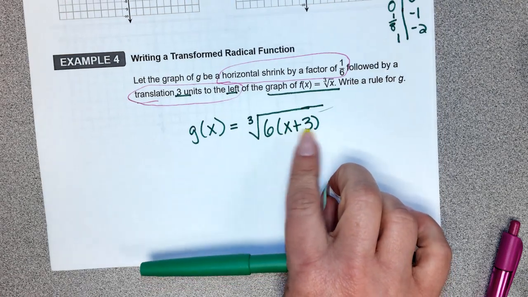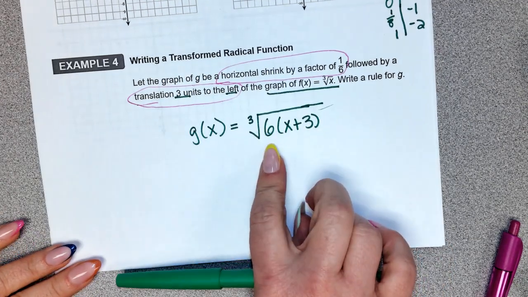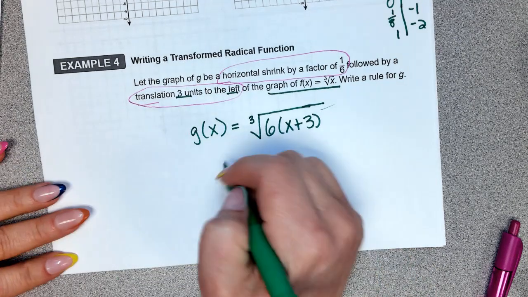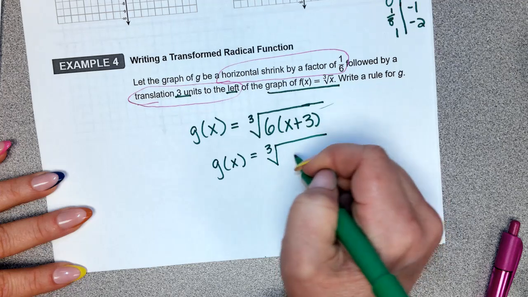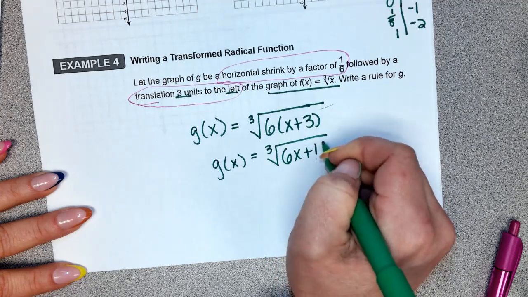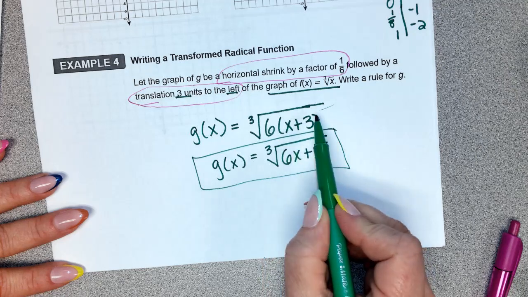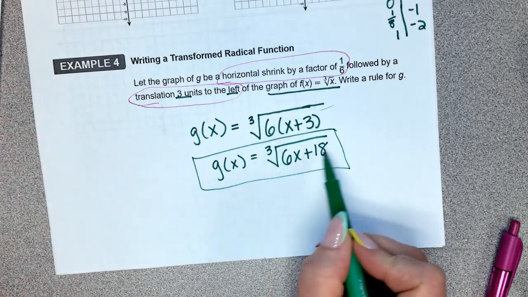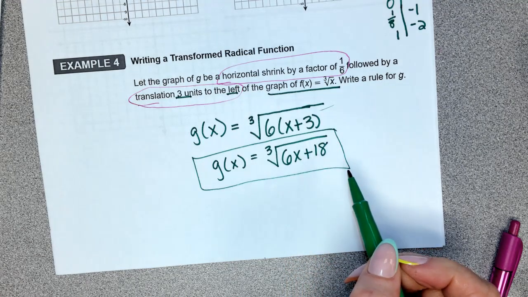I want to make sure that my left transformation is separate from the horizontal stretch or shrink. You can simplify that. If you simplify that, you would just distribute that 6 through and have 6x plus 18. And that's why it's really important to go ahead and use these parentheses, because when you don't, obviously it gets confusing how much you went to the left.